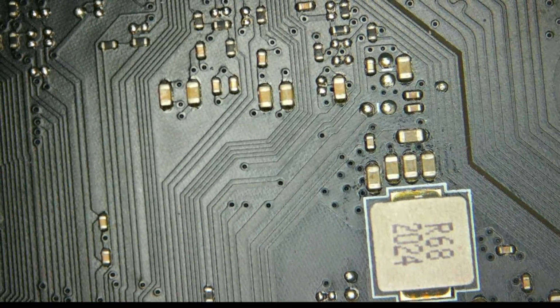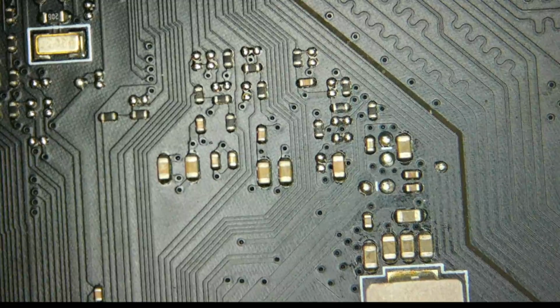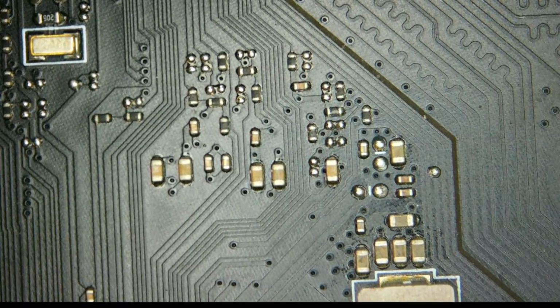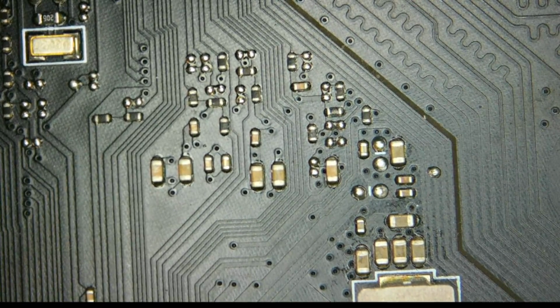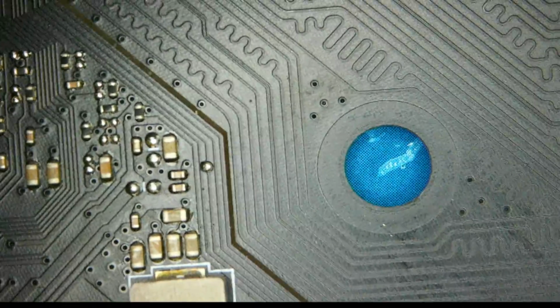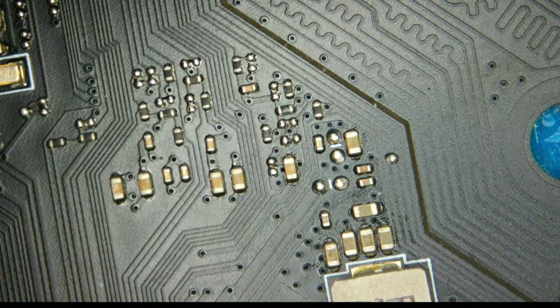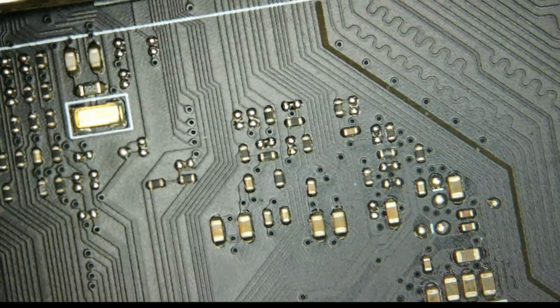So first thing I do is go around the CPU socket to see if there's any damage close to it or close to the mounting holes. And if I find anything, I will get you back into here.